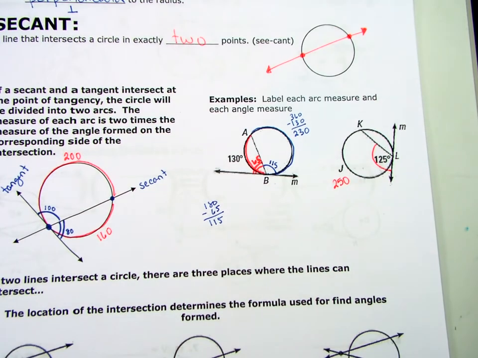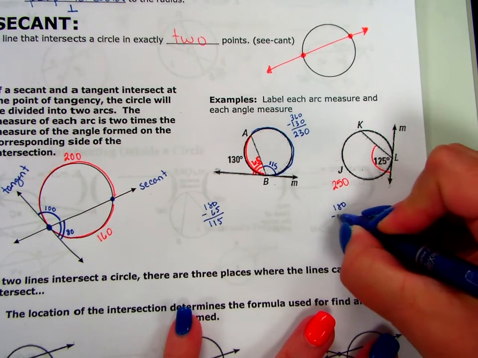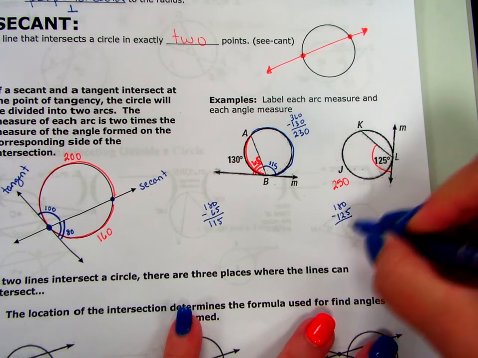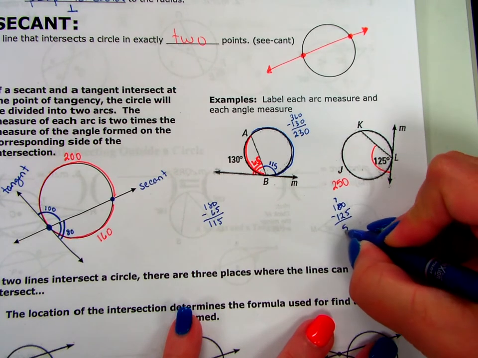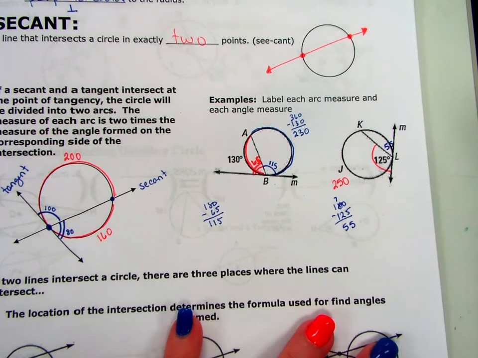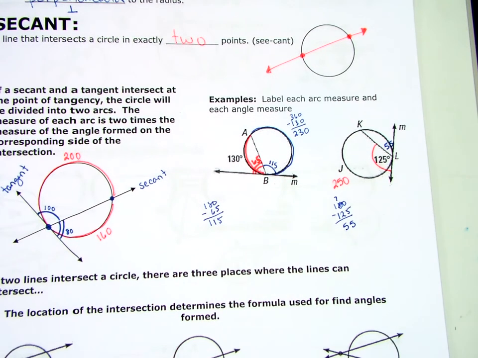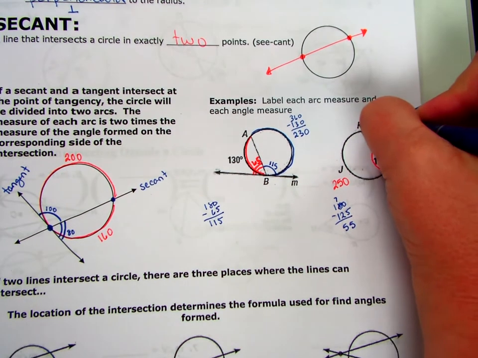So what do you want to do to find the next arc or the next angle? Do you want to use the 360 or do you want to use the 180? The 180? Okay, so 180, take away 125, is going to be how much? 55? So this angle here is 55 degrees, which means the arc is double that. So how big is the arc? 110.